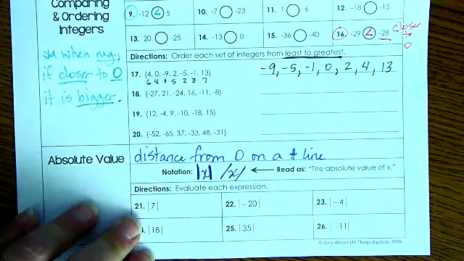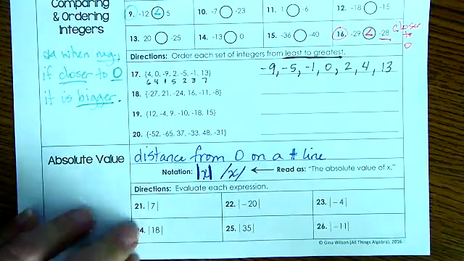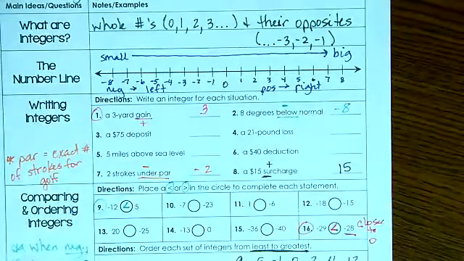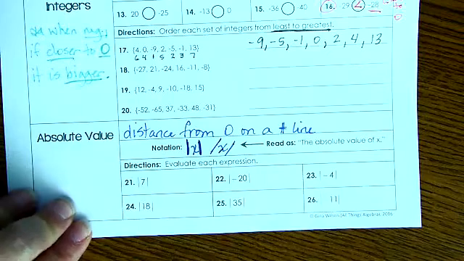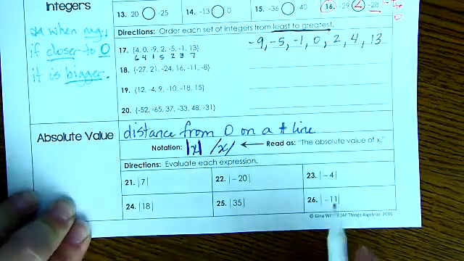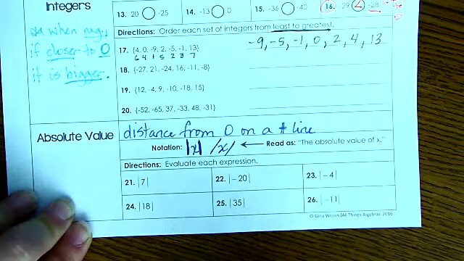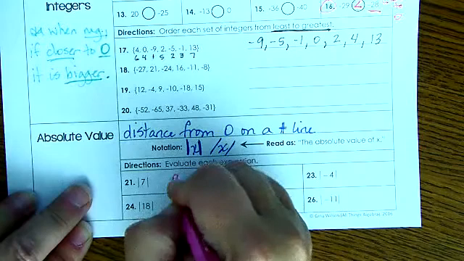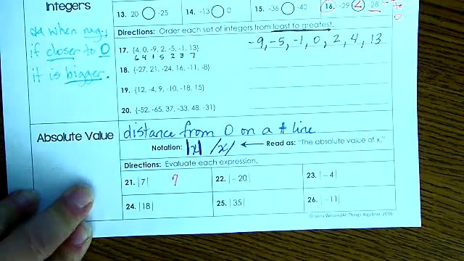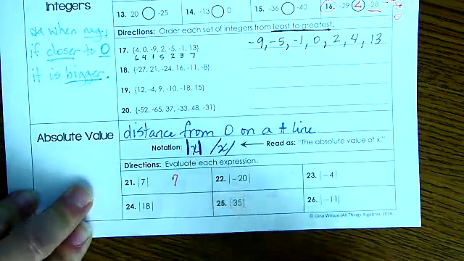And this is read as the absolute value of X. So if I'm looking, oh, excuse me, my paper just slid down. I need to learn to just move my camera versus my paper. But we'll get there. I'm getting back into the swing of things too. Okay, so the absolute value of 7. So I'm asking myself, how far away is 7 on the number line? 7. Okay. Next example. How far away, so number 22, how far away is -20? 20.